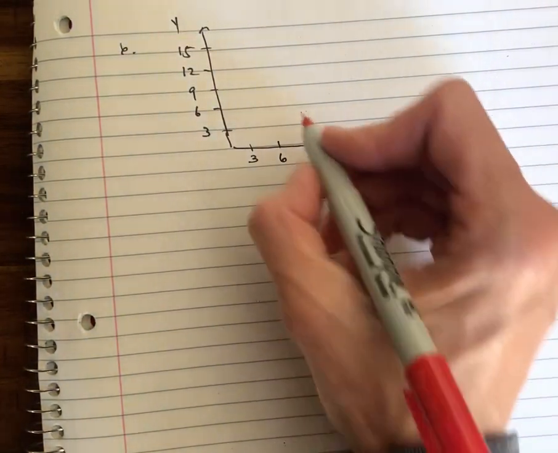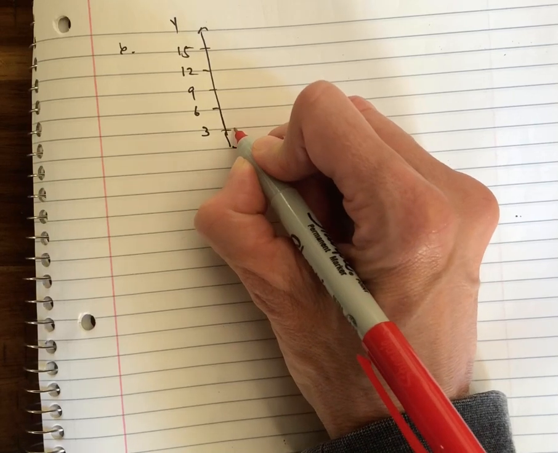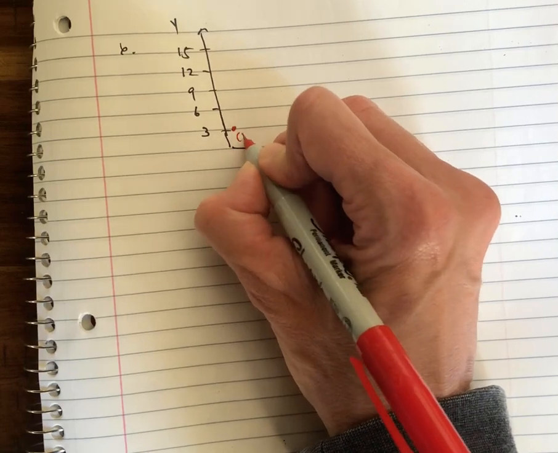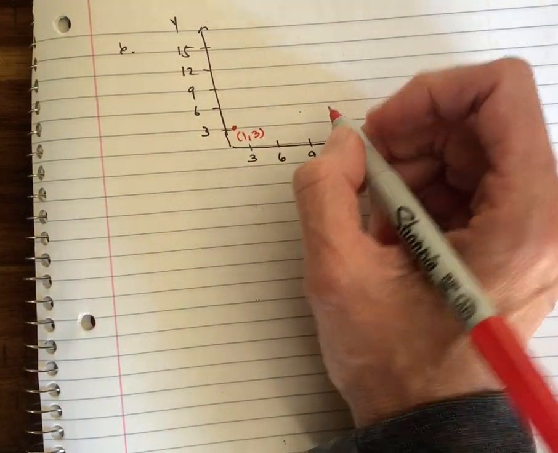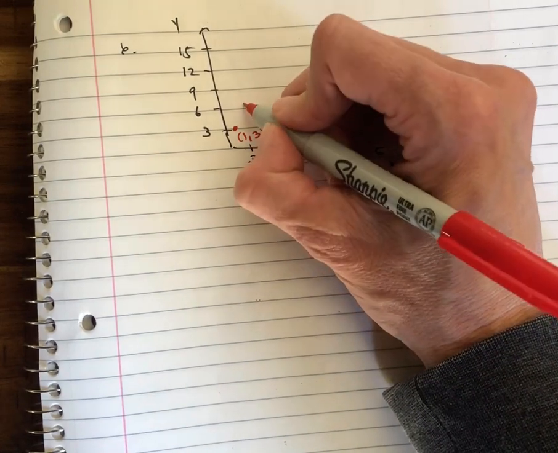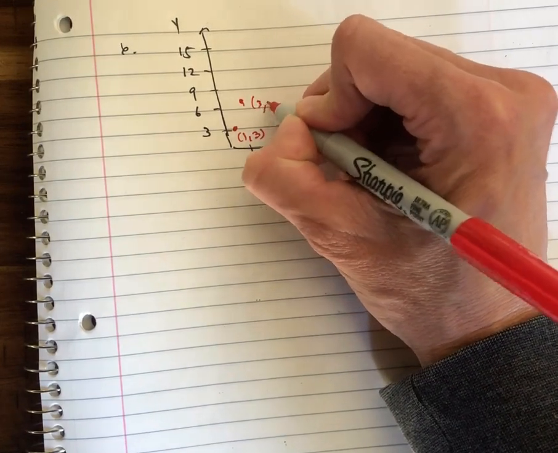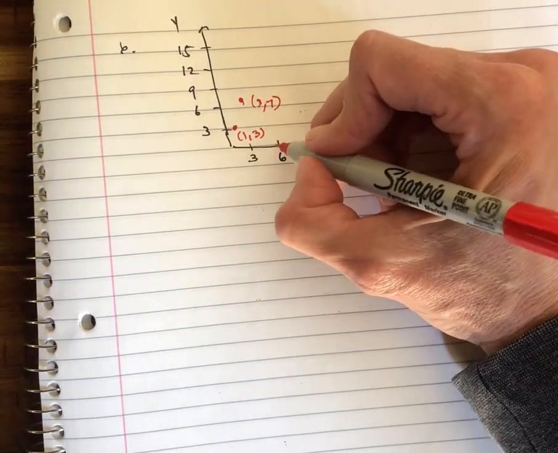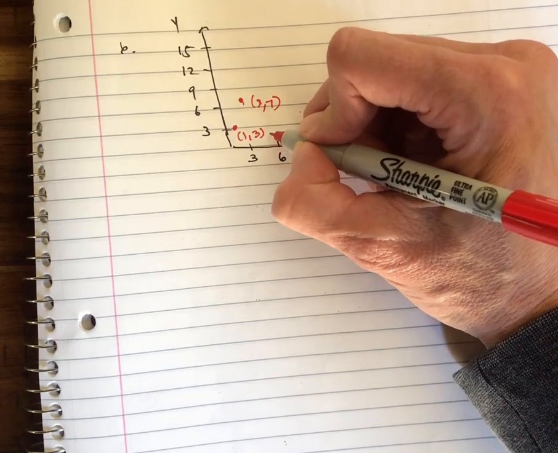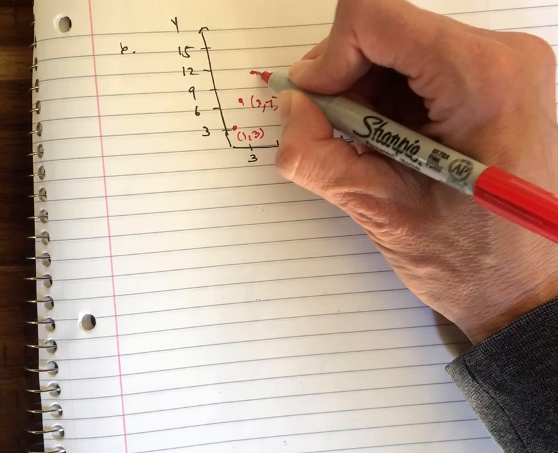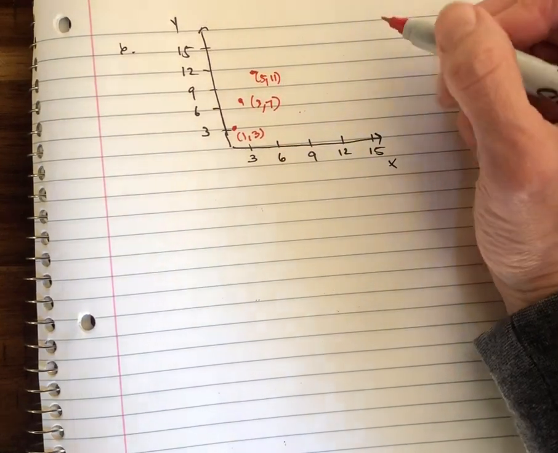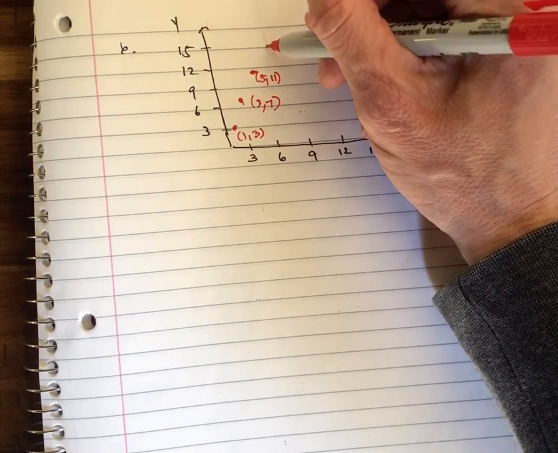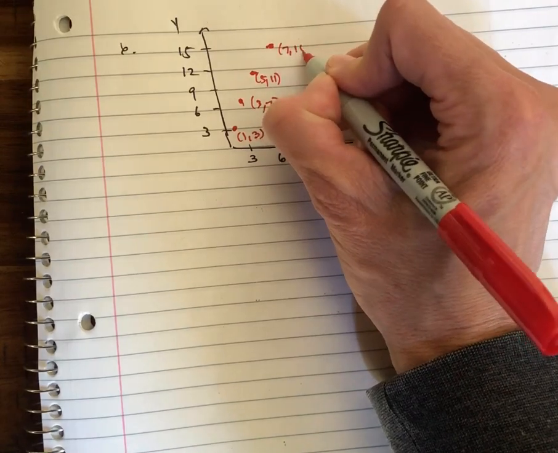Our first point is 1 on X, 3 on Y. So I kind of have to estimate where that is. I'll write that in, 1, 3. The second one is 3 with 7. So 3, 7. And then 5 with 11. So 5, I'm going to estimate is about right here. 11 is about right here. Probably a little bit of human error. And 7 is my next point with 15. So about right there. So 7 with 15.